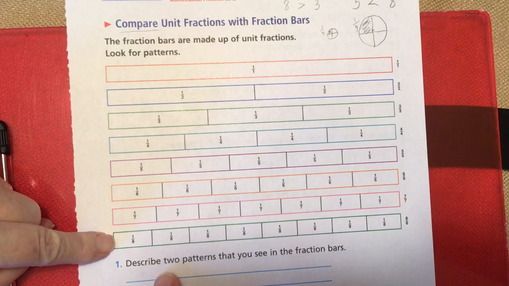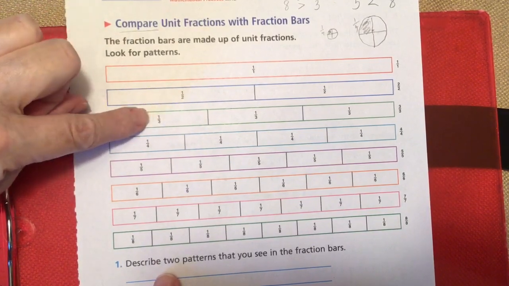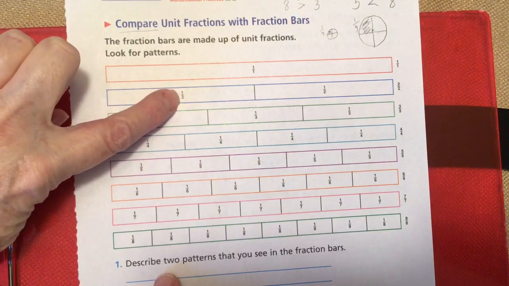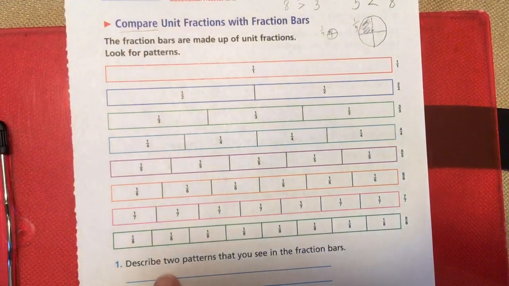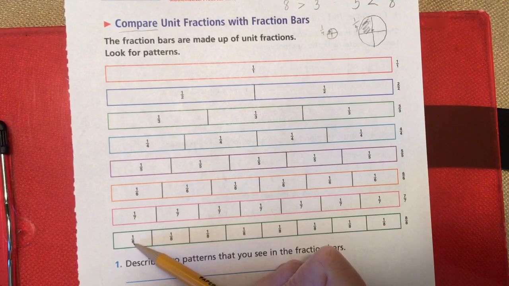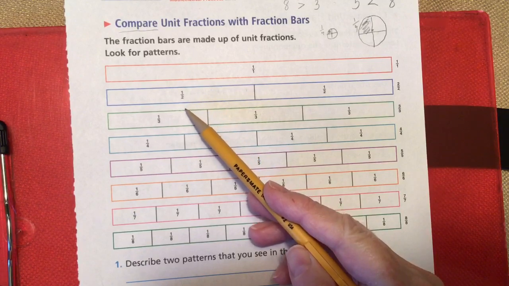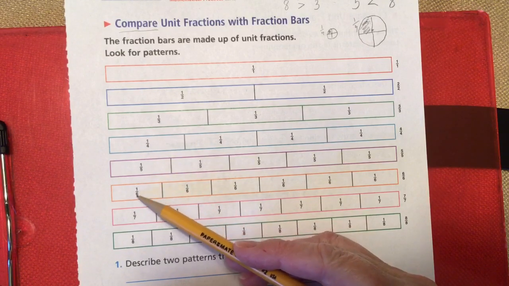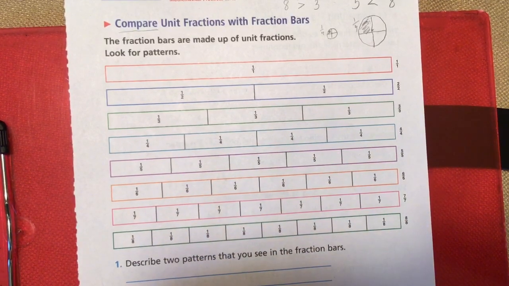What we came up with, as long as the numerator continues to be 1, if we're just comparing the unit fraction, the smaller the denominator, the larger the piece, because that means the whole is cut into bigger pieces. So the larger the denominator, the smaller the piece. And you can see here that the size of the unit fraction keeps getting smaller. The more times you divide it, it gets smaller and smaller.